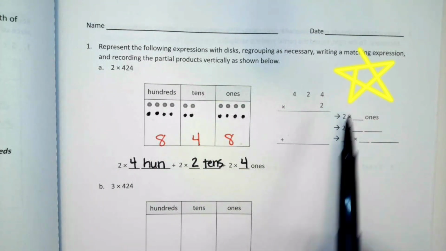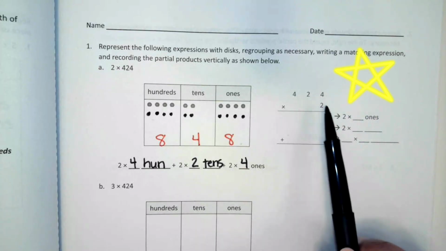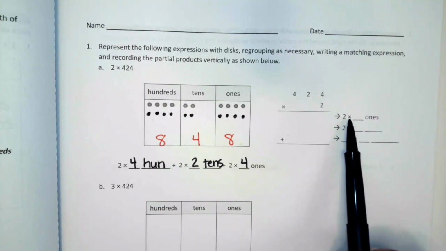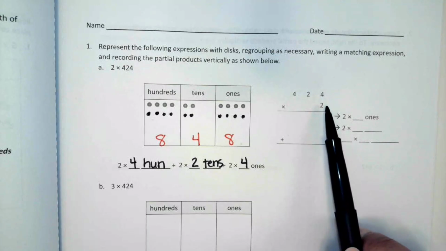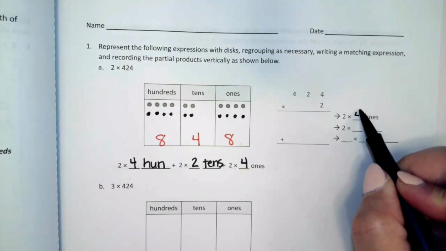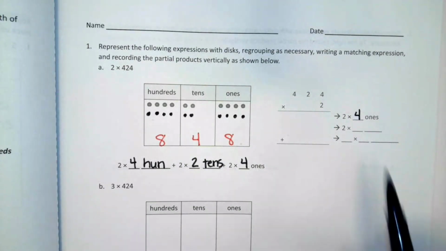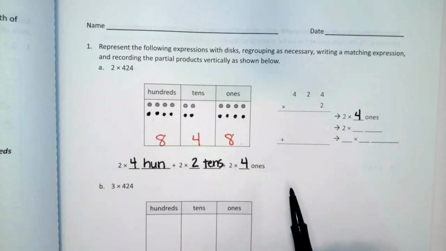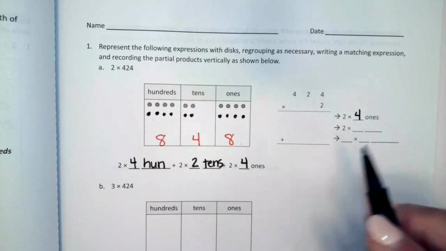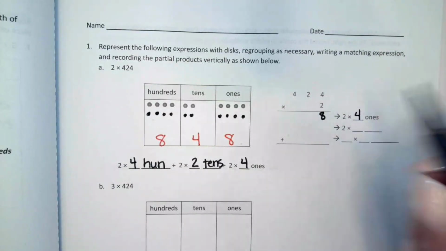They already started part of it for us. So our first step is we do 2 times the ones digit. So 2 times 4 ones. Fill that in over here. What's 2 times 4 ones? 2 times 4 equals 8.